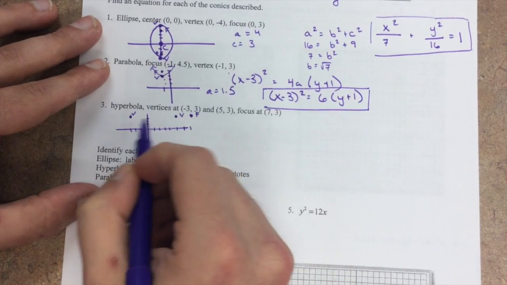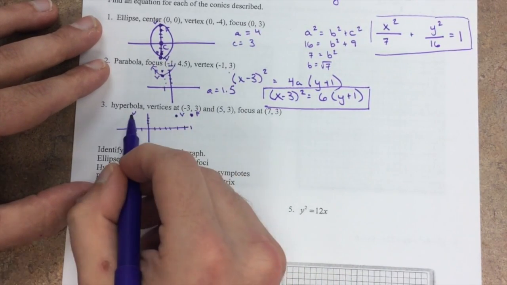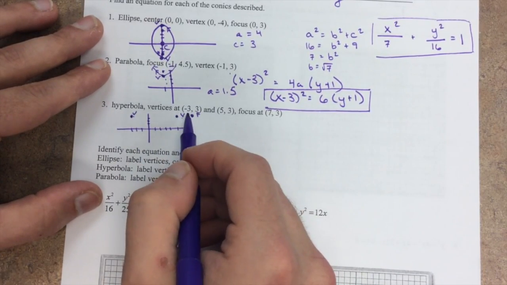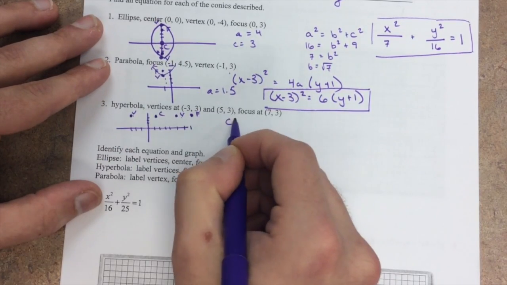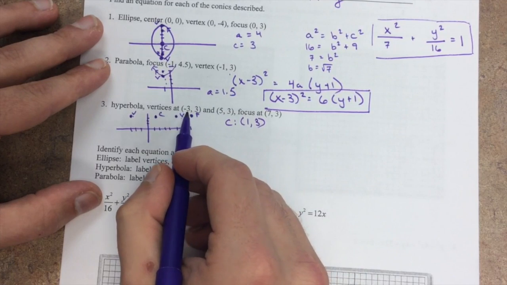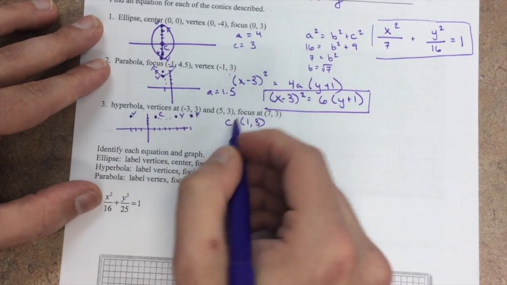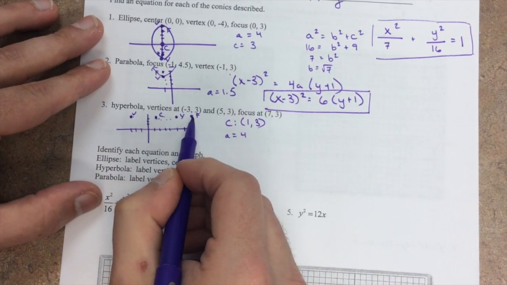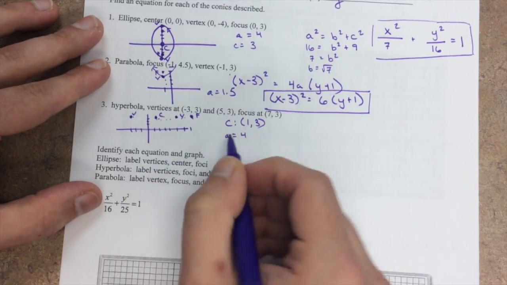So we need to find the center here, and we can say the center is the halfway point between these two. So add these two up and divide by 2. We get 1, 3. So our center is at 1, 3. Our A, if we count from the center to our vertex, is 1, 2, 3, 4. So our A is 4. If we count out from our center to our focus, it should be 1, 2, 3, 4, 5, 6.